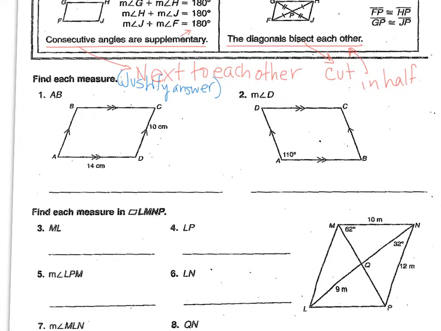Yes. Okay, so then AB. If I want to know AB, AB is parallel to CD. So how much is AB? 10. So it's 10 centimeters. And let's justify it. Opposite sides are congruent. Perfect. How about number 2?